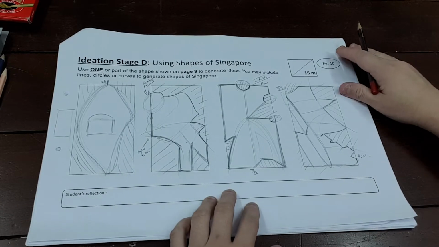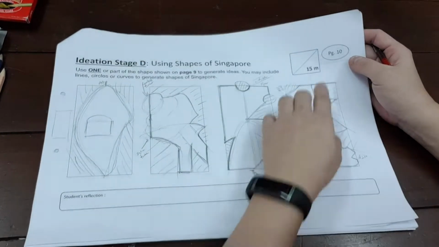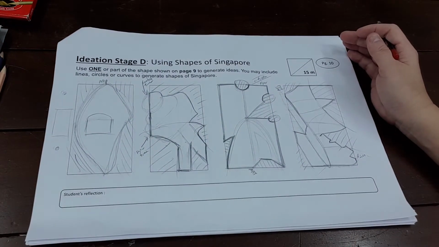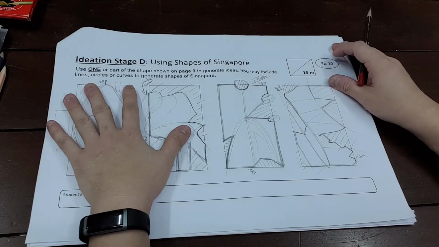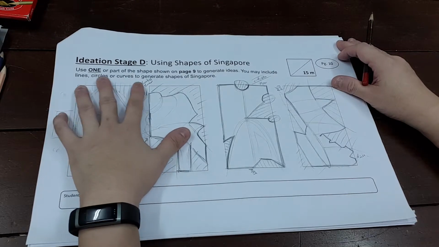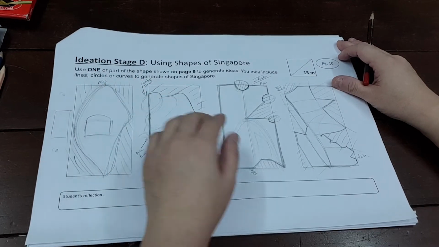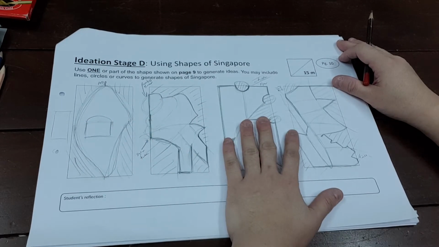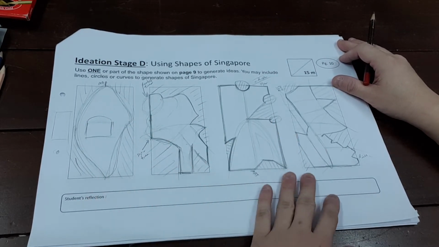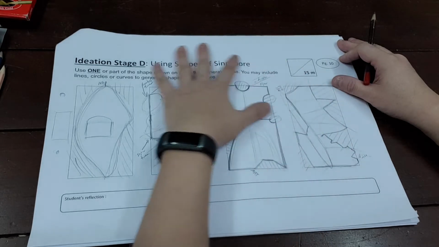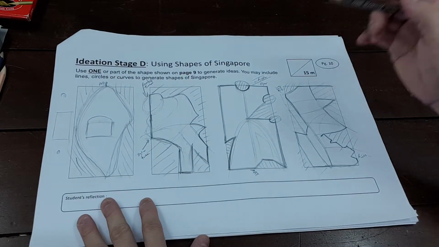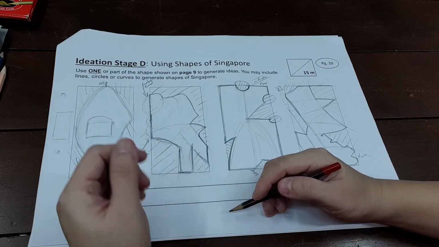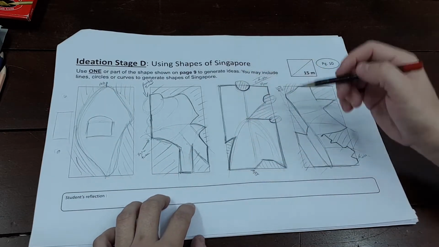Hi again. So this is page 10 of your A3 D&D journal, and you would have already done this, to use one or part of the shape on the previous page 9 to generate ideas here. So there are 4 rectangular grids for you to come up with amazing ideas. Now for this page in particular, remember to indicate which representation you have selected from page 9.